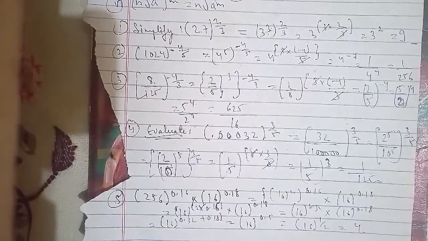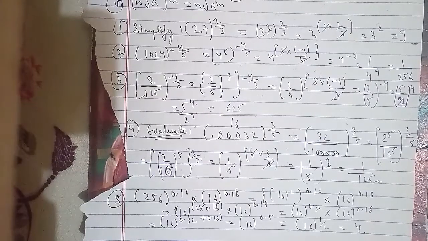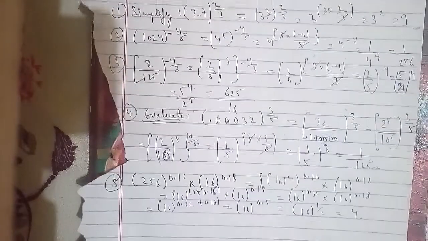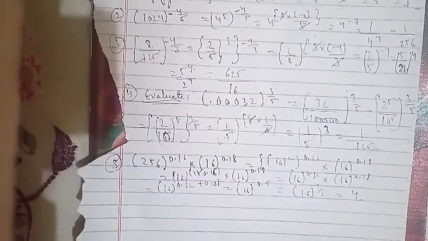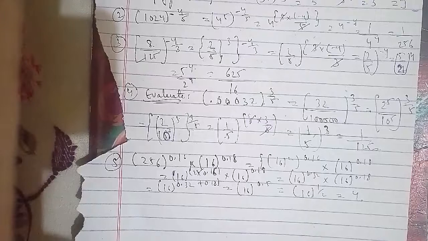The question is, what is the quotient when x to the power minus 1 minus 1 is divided by x minus 1?